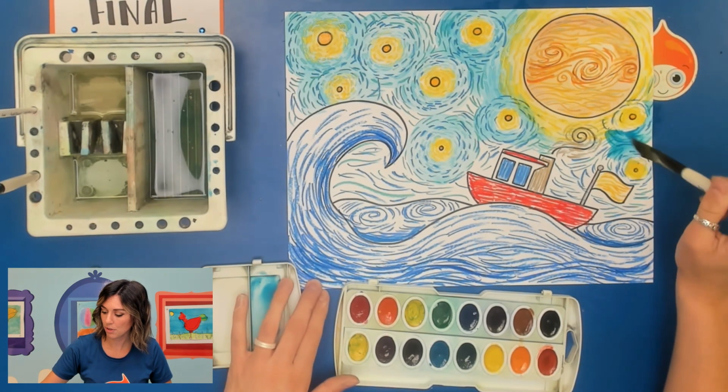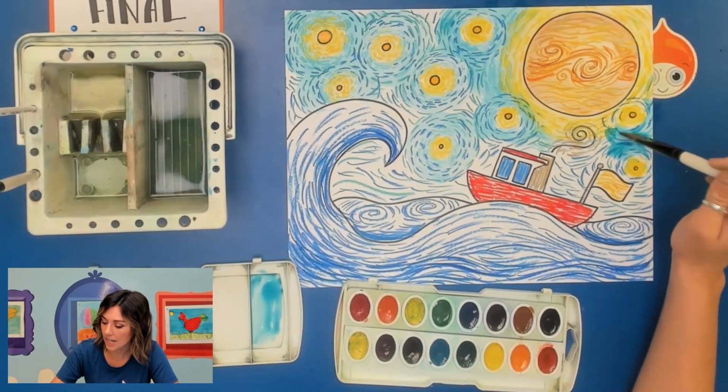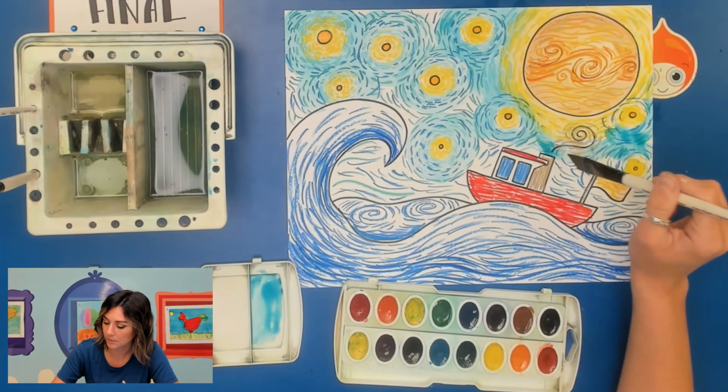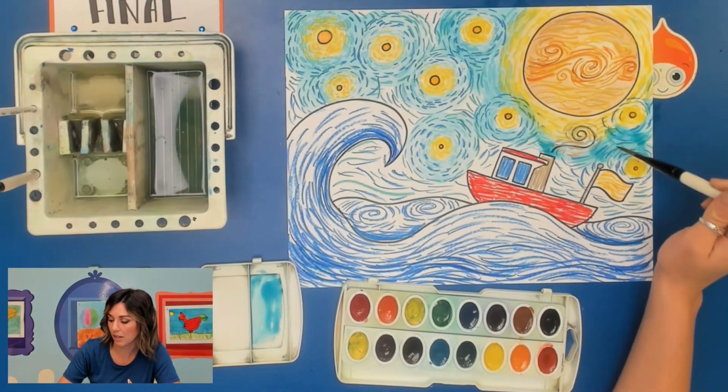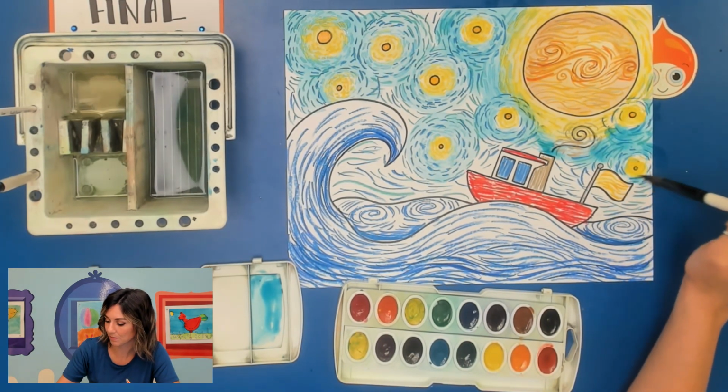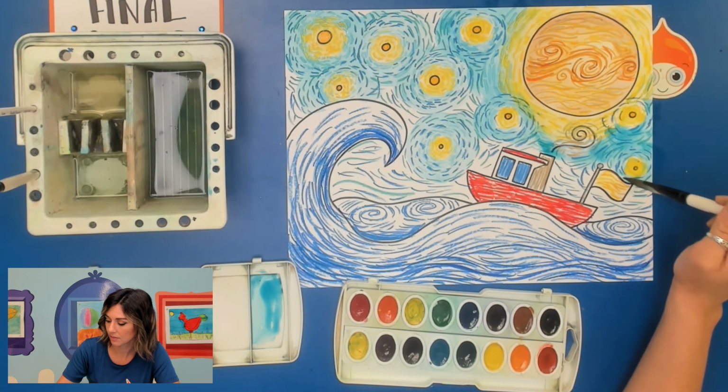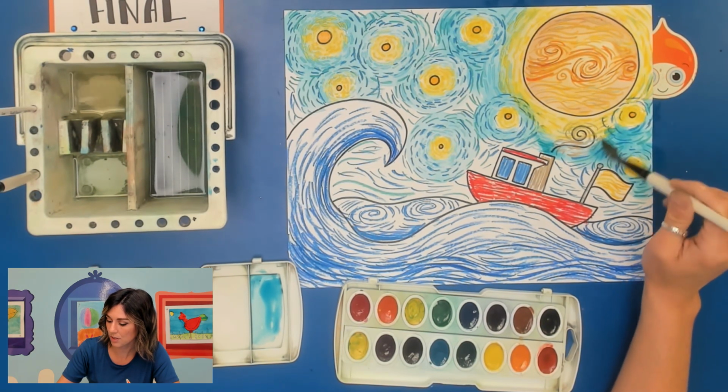But since your Jupiter is pretty big right there, I probably wouldn't take too much of that turquoise into my star right there. As close as you can.